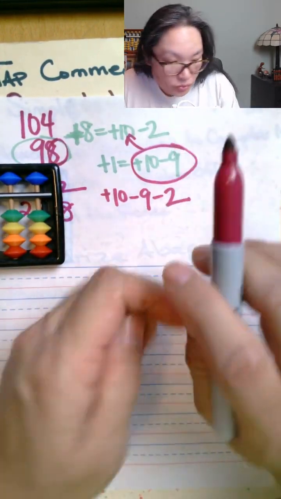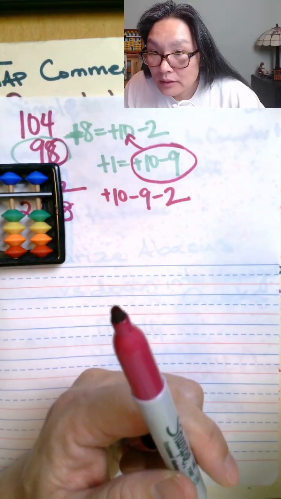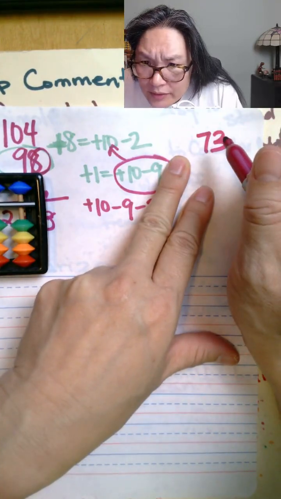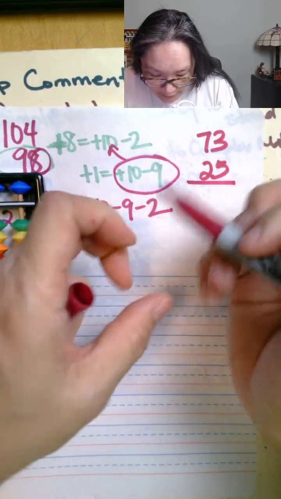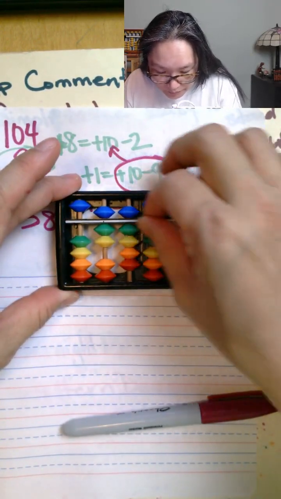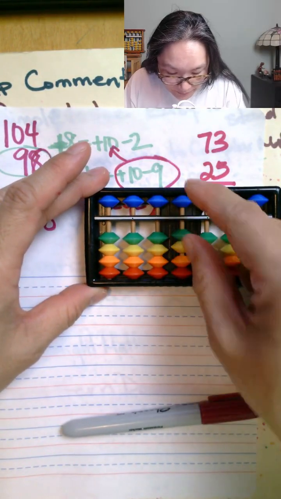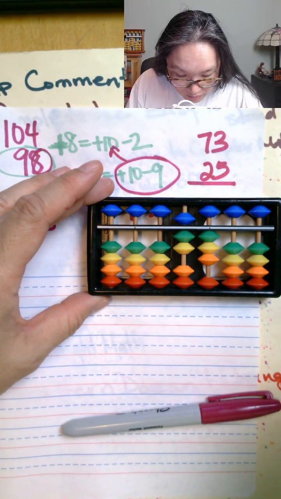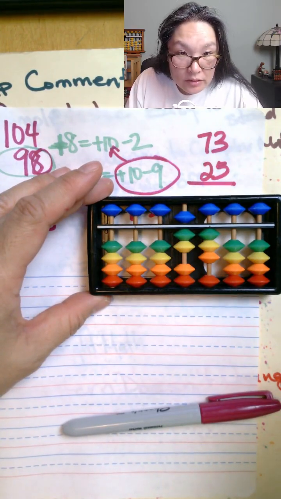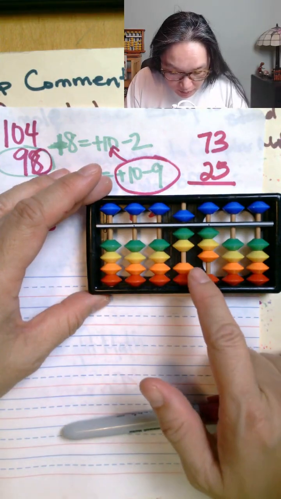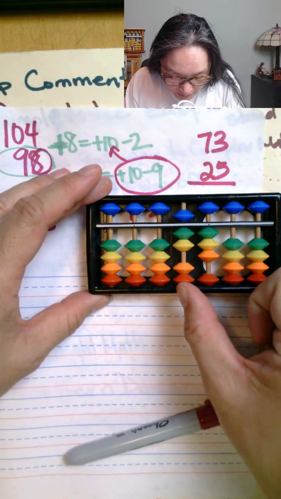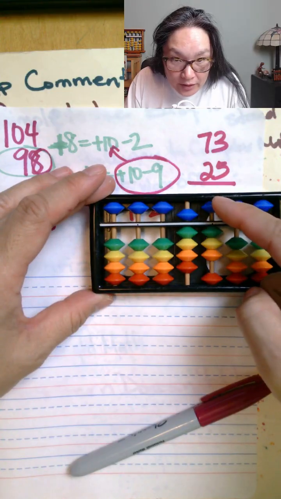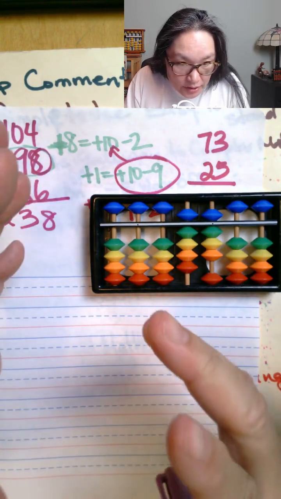I can't see that one. Okay, got it. 73 plus 25. Okay, let's do that. Let's see this. So we add 70. We add 3. Easy. No, it's good. This is good. And then what do we do? We add 20. Do we have enough to add 20? Yes. So all we've got to do is add 20 and then add the 5. Is there enough? Yeah, there's enough to add the 5. So I just bring that down.